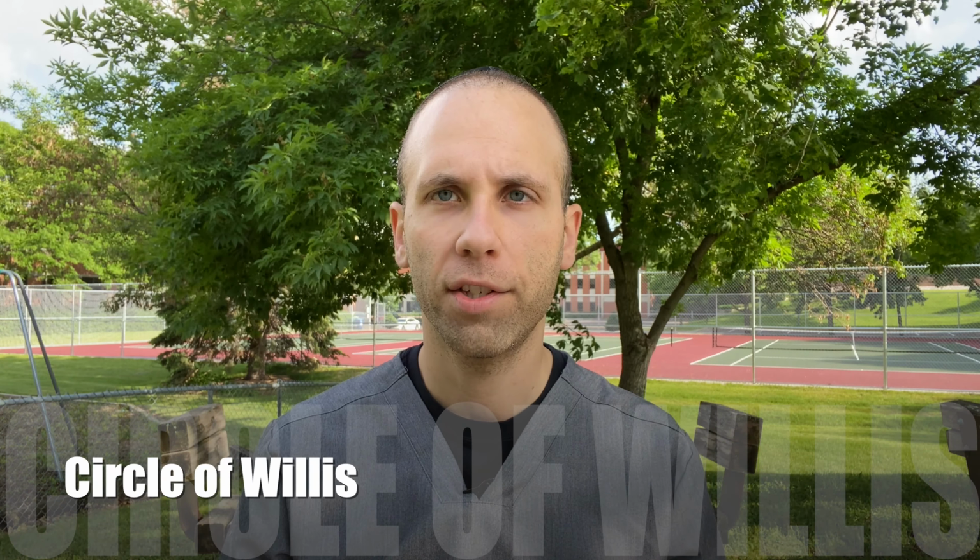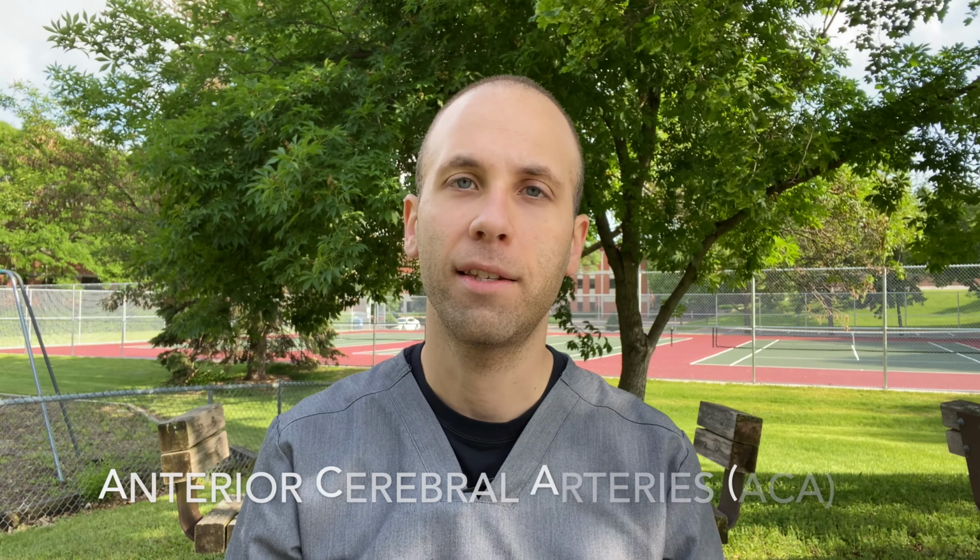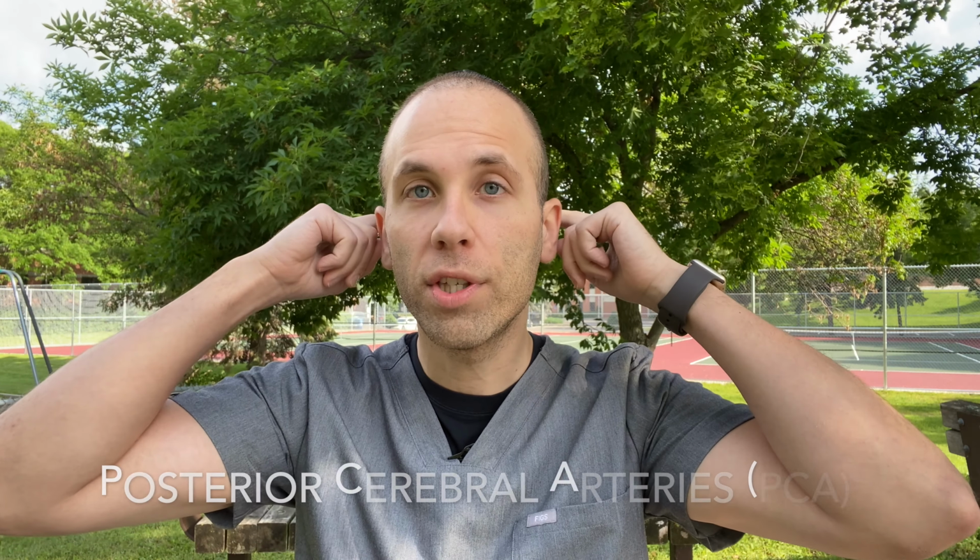The circle of Willis runs throughout our brain and it branches off into different arteries. In the front, we have the anterior cerebral arteries. Then we have our middle cerebral arteries, posterior cerebral arteries. In the back, the vertebral arteries form the basilar artery.